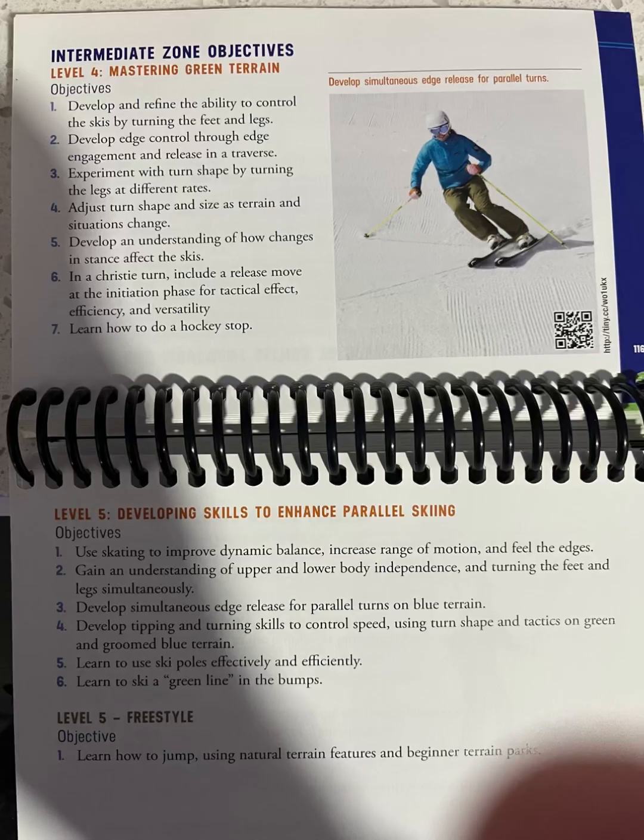Develop tipping and turning skills to control speed using turn shape and tactics on green and groomed blue terrain. Learn to use ski poles effectively and efficiently. Learn to ski a green line in the bumps. Level 5, freestyle. Objective. Learn how to jump using natural terrain features and beginning terrain parks. Level 6, anchoring parallel skiing and learning tactics for bumps and variable conditions on blue terrain.